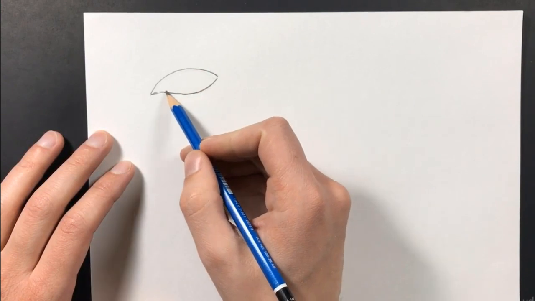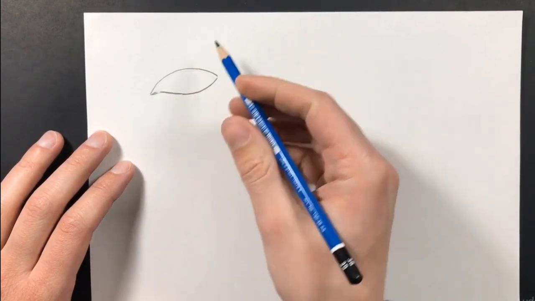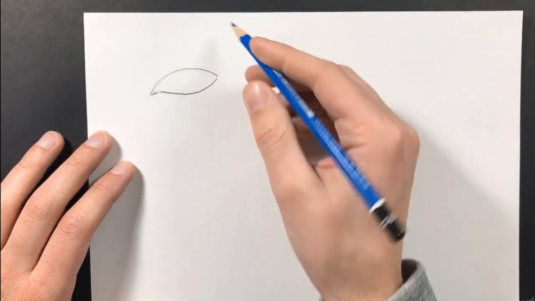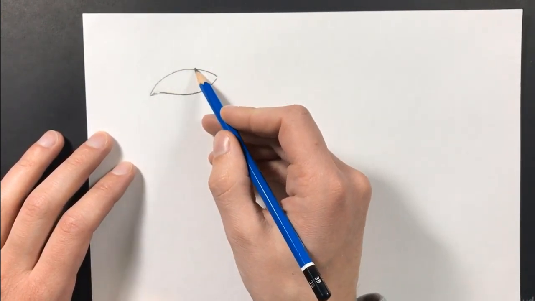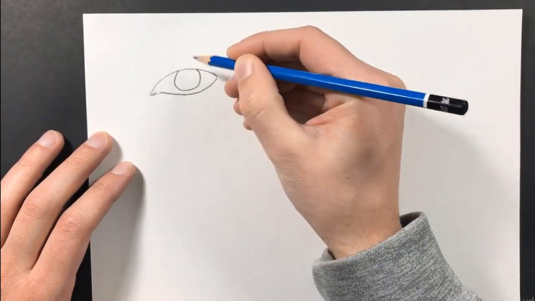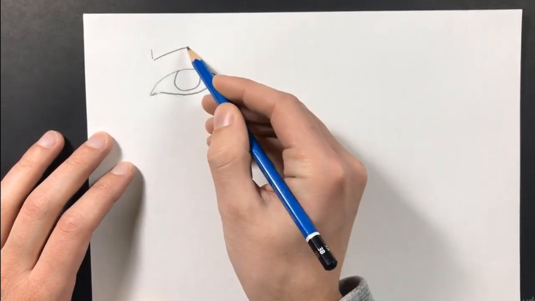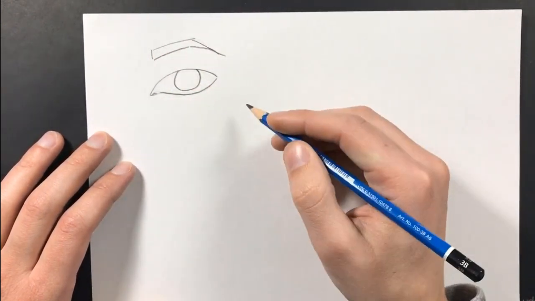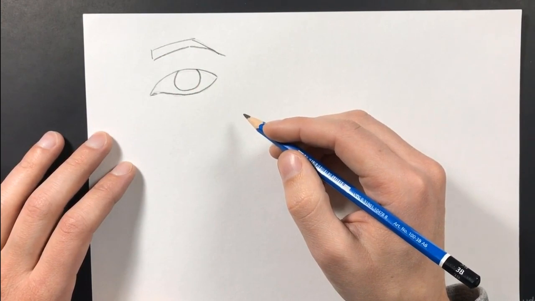So the first phase of drawing a picture is creating the contour lines. You want to create those lines of where your object is and where it ends. So the top part of the eyelid is right there, the bottom eyelid is there, the colored part of the eye is right there, and my eyebrow shape is right there. So these are contoured lines. Let's have a look at another example.